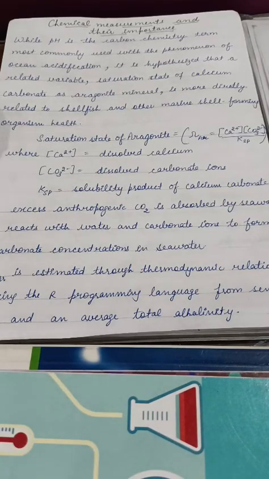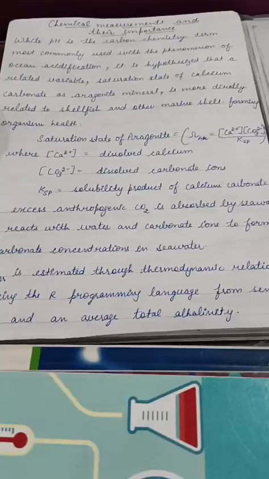So we have discussed the formula for the saturation state of aragonite. It is represented as the multiplication of calcium ions and carbonate ions divided by the solubility product of calcium carbonate, which is represented by Ksp.